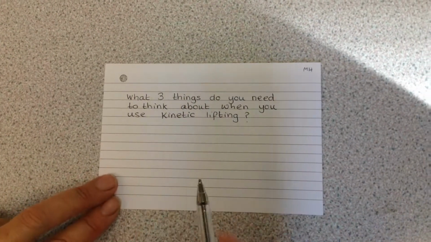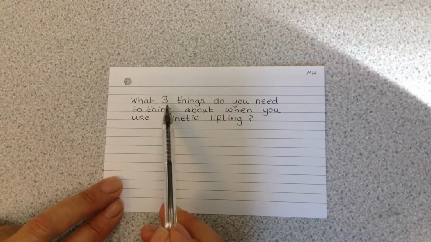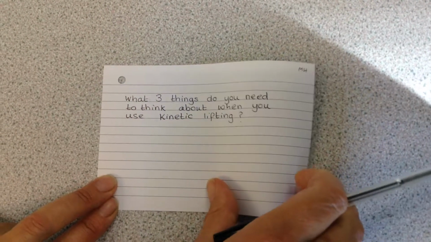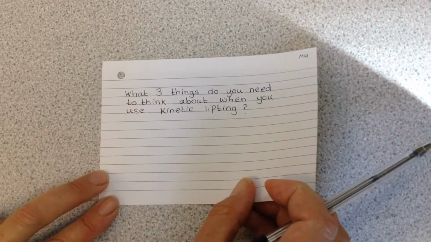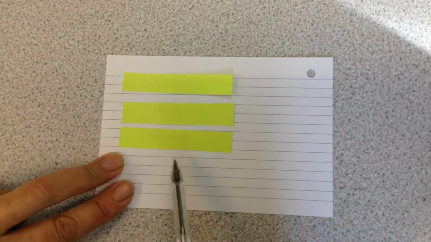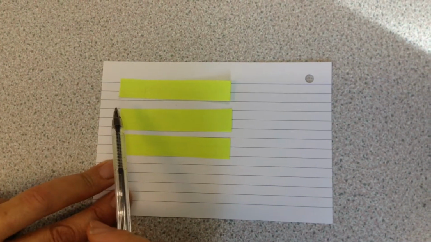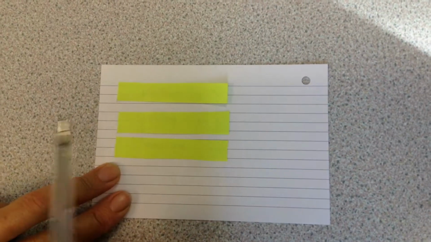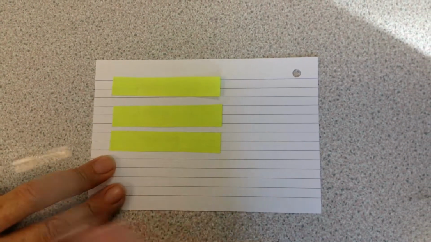Here, I have been specific. I've put what 3 things do you need to think about when you use kinetic lifting. So I've been very specific about the 3, and I've put the answers separately here. So I might get 1 right, I might get 2 right, I might get all 3, but I have to get all 3 to be completely sure of that flashcard.